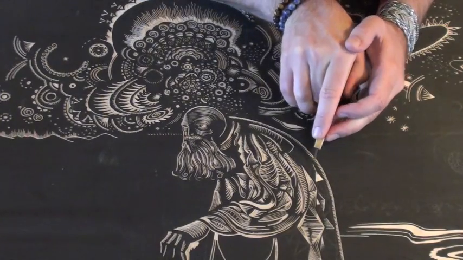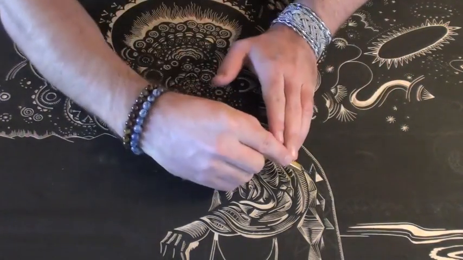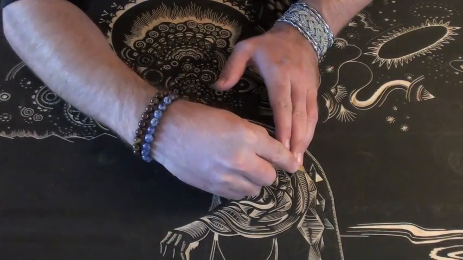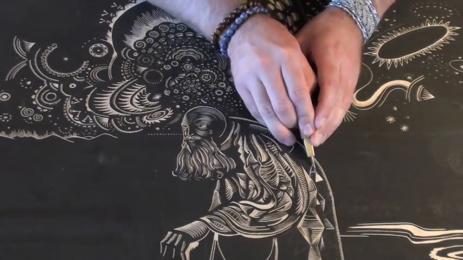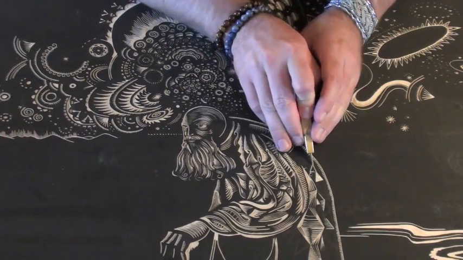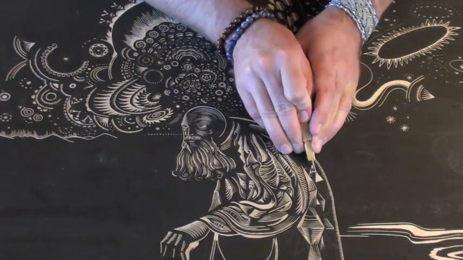So I'm just doing this pretty quickly, going this way. Okay, so I made the outline of it. Sometimes you can hollow these out with a larger tool, but it's not really necessary for this. I'm just going to hollow that out.